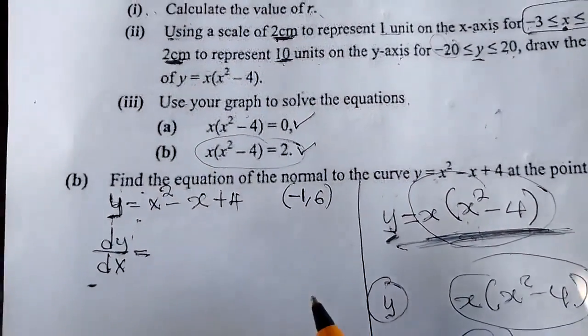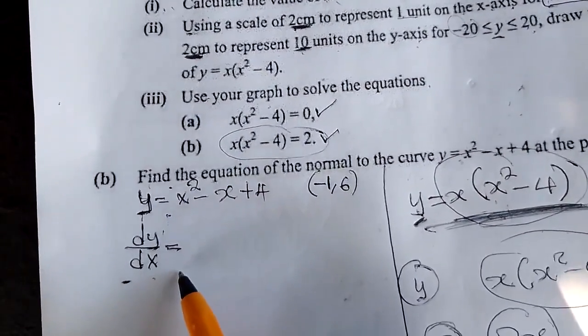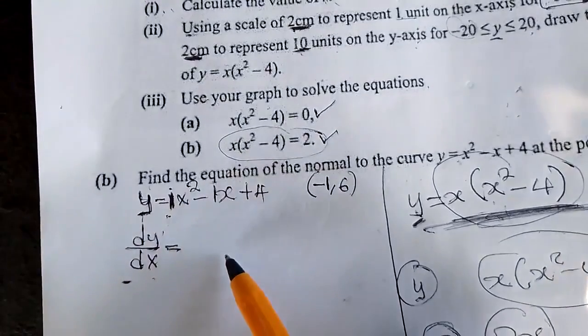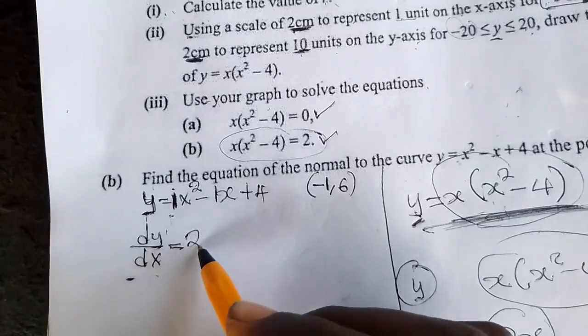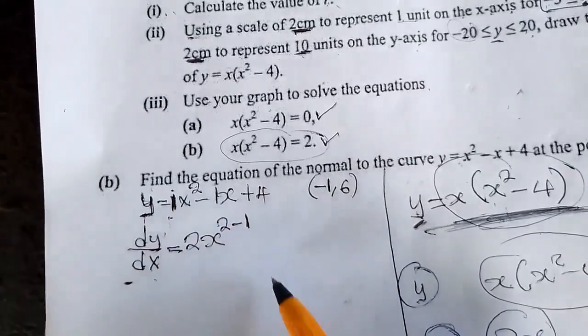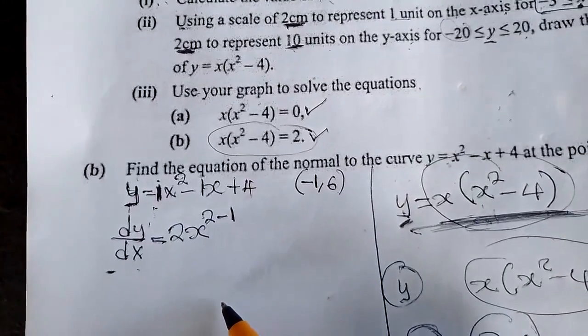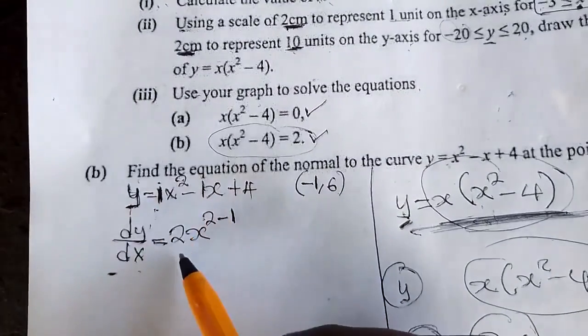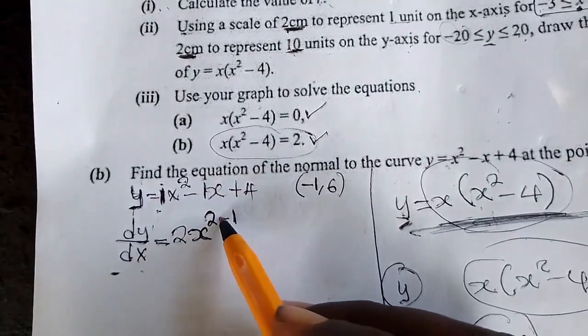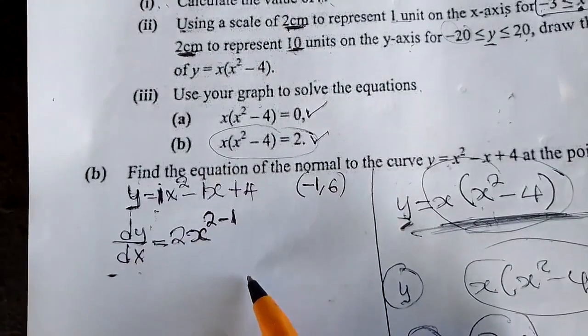So how do we differentiate for dy dx? Here there is a power of 2, so 2 times 1 is 2, x comes here, and the power you remove 1, so it becomes 1. This is what you need to do.